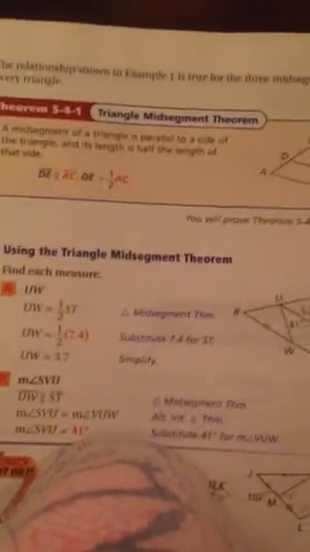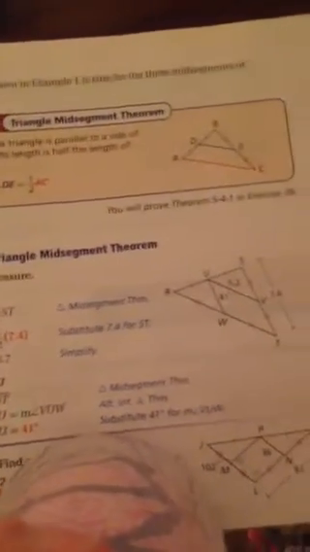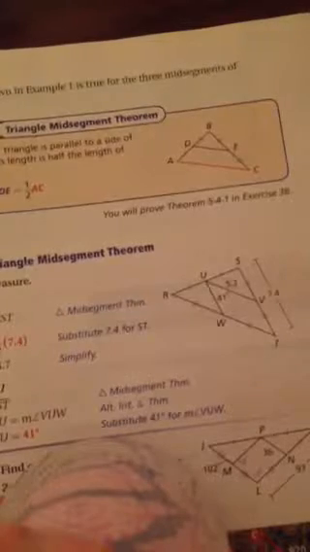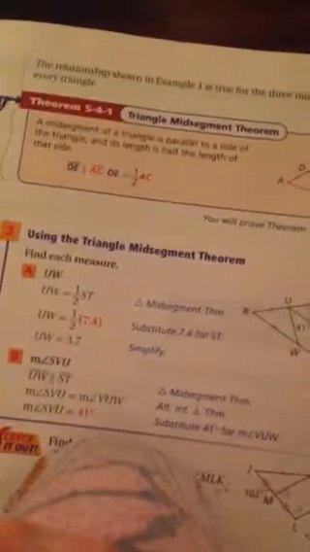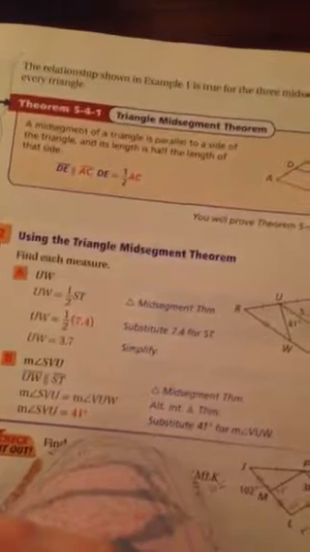All right, I believe this is the fourth video, and we are at the top of page 323, and we are looking at the triangle mid-segment theorem. It is truly just building on what we just proved, basically. There it is. And over here it says a mid-segment of a triangle is parallel to a side of the triangle, and its length is half the length of that side.